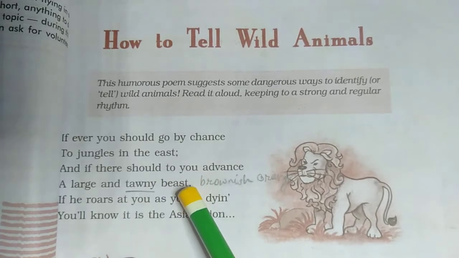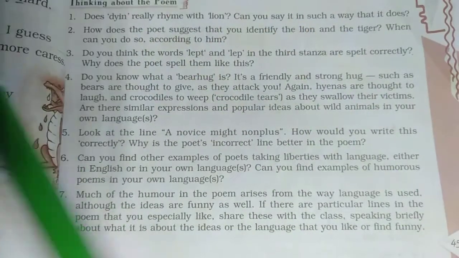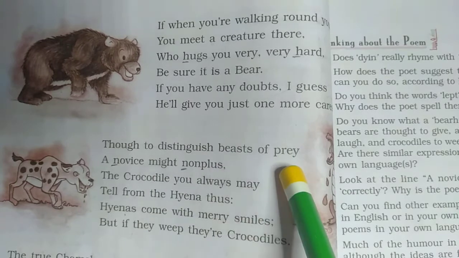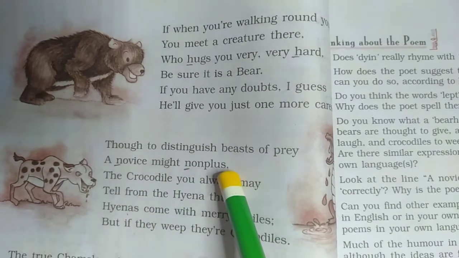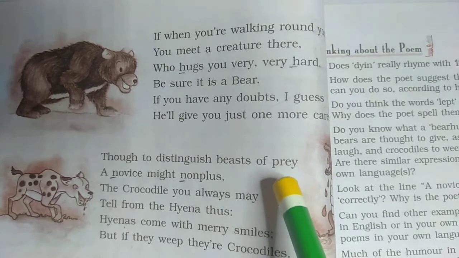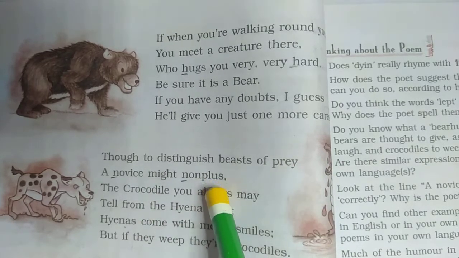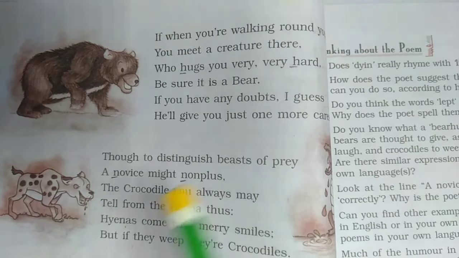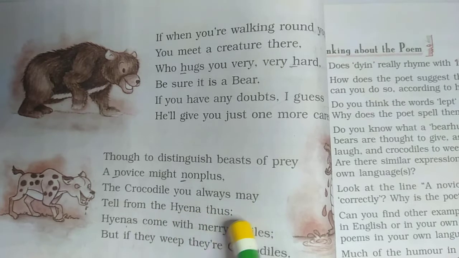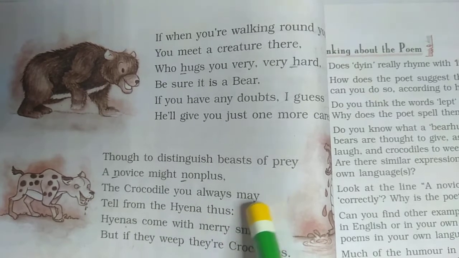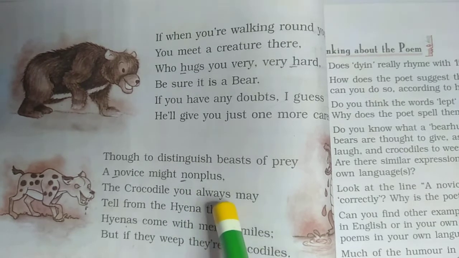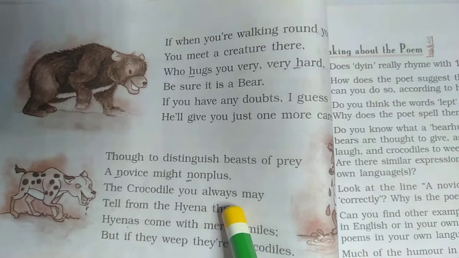You can find the example of enjambment in the next page. "Though to distinguish beasts of prey, a novice might nonplus." Again, no pause in between, no comma, nothing. It is continuing into the next line. So this is again an example of enjambment. "The crocodile always may tell from hyena, the hyena thus." So again, no comma in between. This line is continuing into the other one. So again, an example of enjambment.